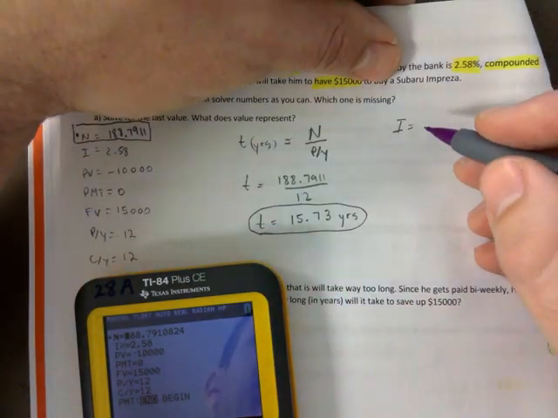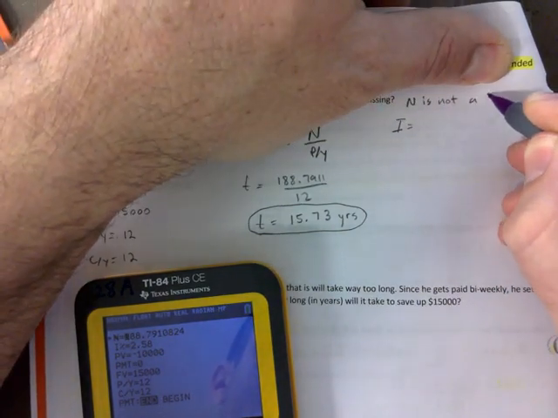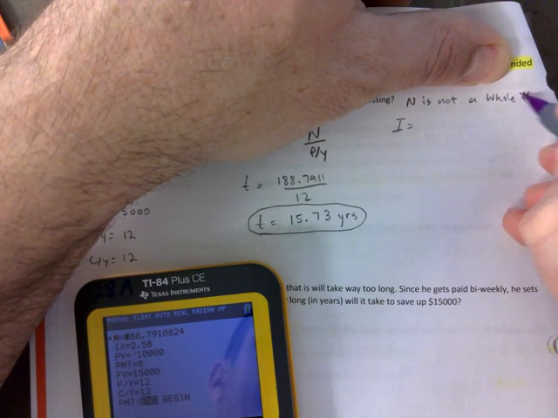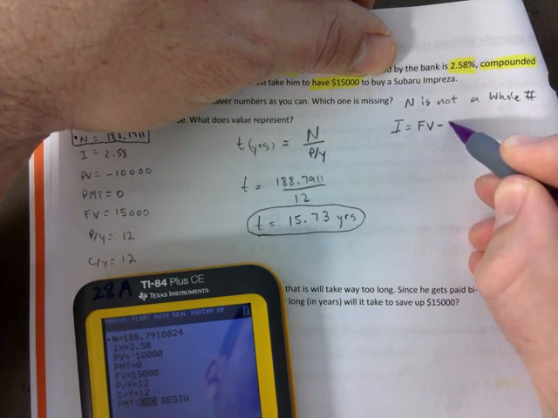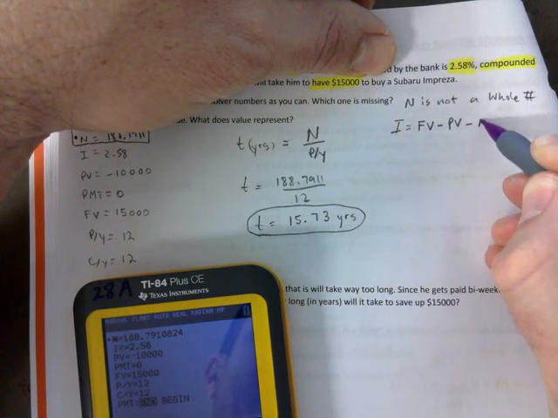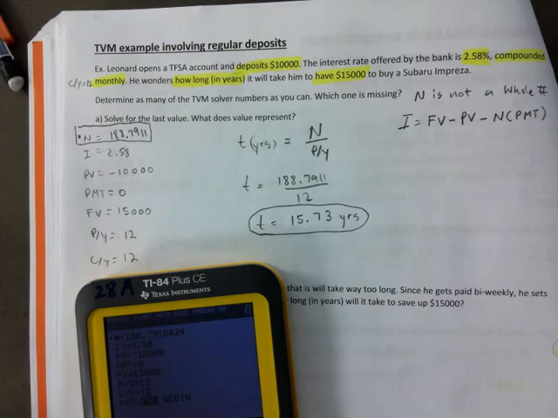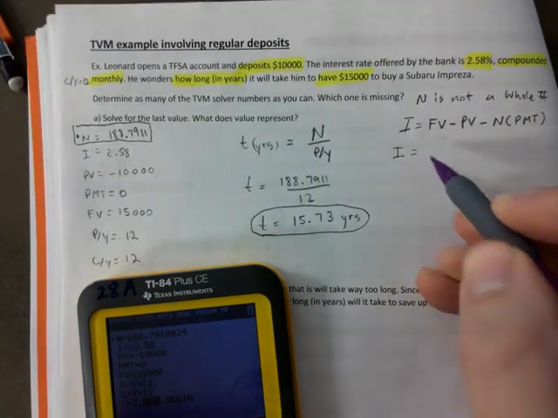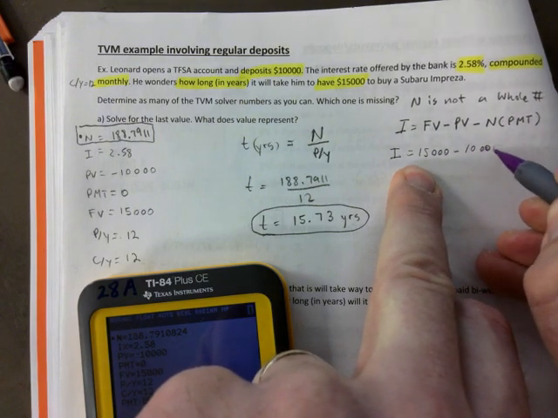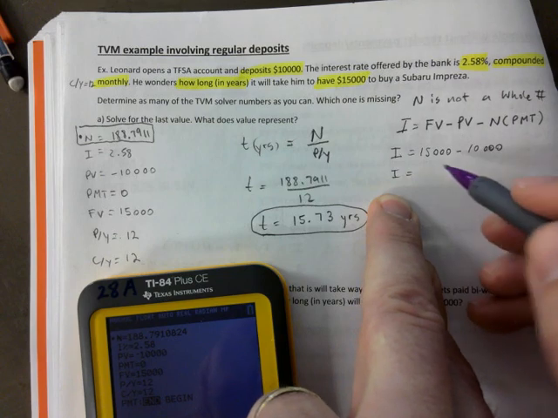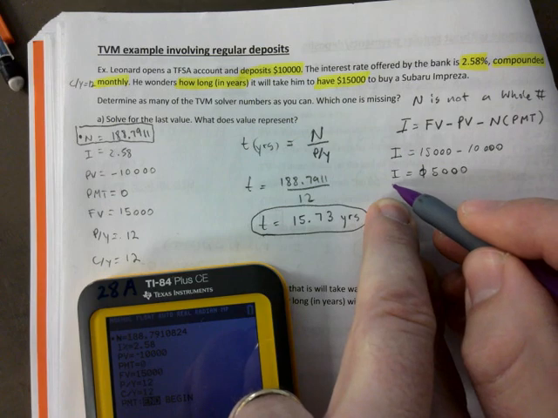So not a whole number, so we got to use this one. Future value minus present value minus n times payments. There are no payments, correct? That's right. There are no payments, so we just ignore that. For now, you might think some of these things are irrelevant, but I'm building it up for later when there are more moving parts, right?